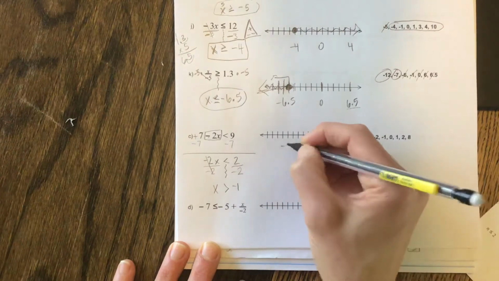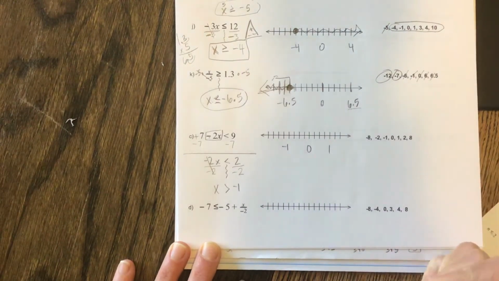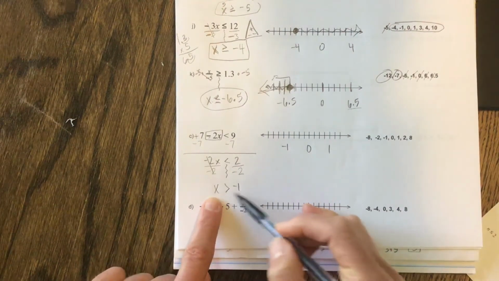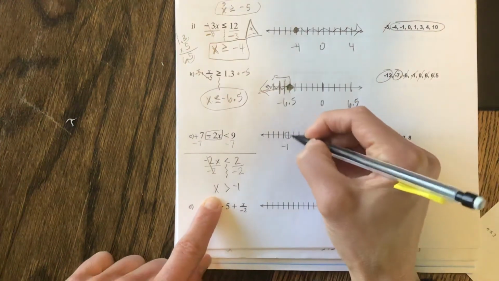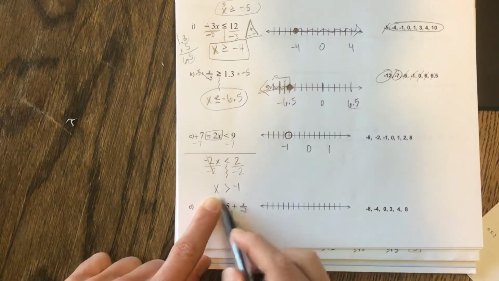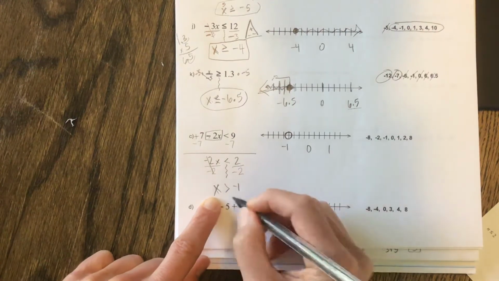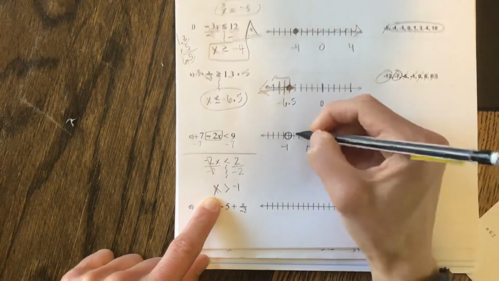So let's go negative 1, 0, 1. Sorry, negative 1. Open on negative 1 because it is not equal to, and pick a number that is greater than negative 1, and it is to this direction.